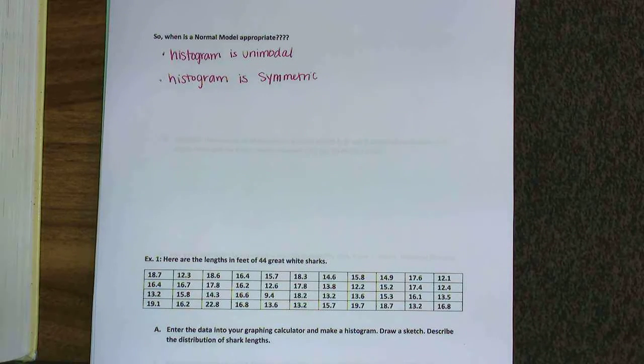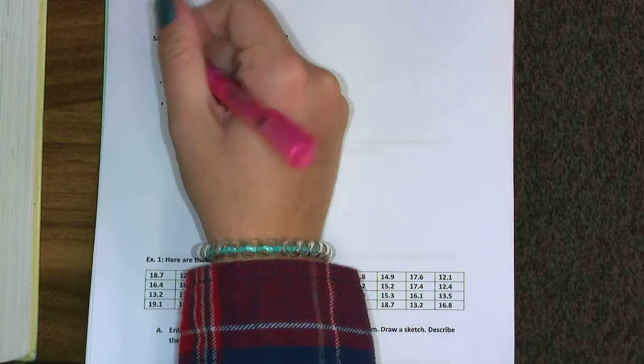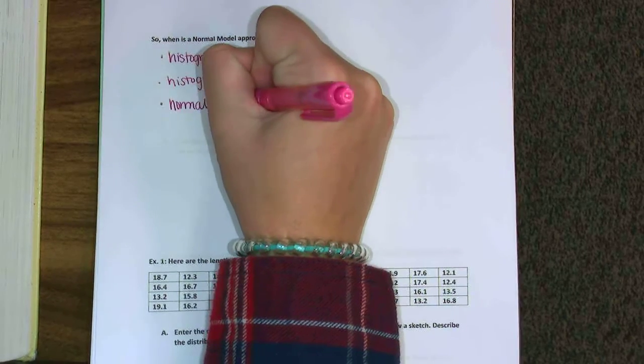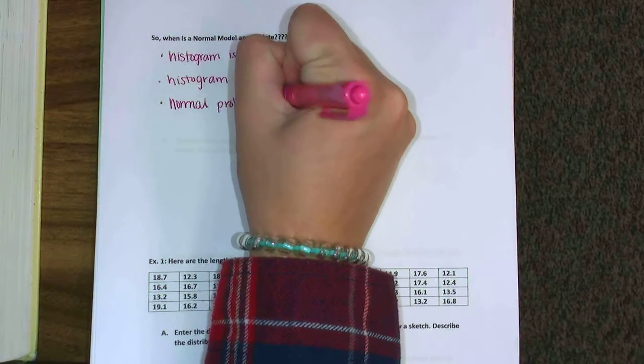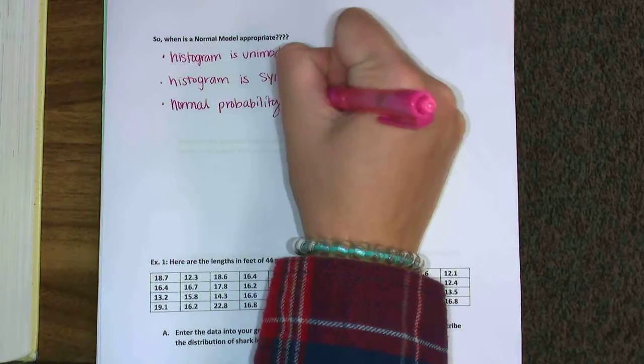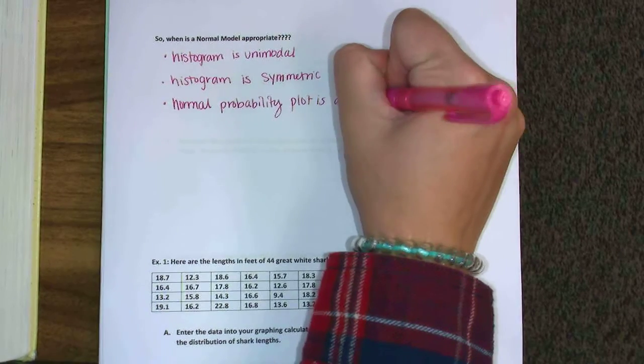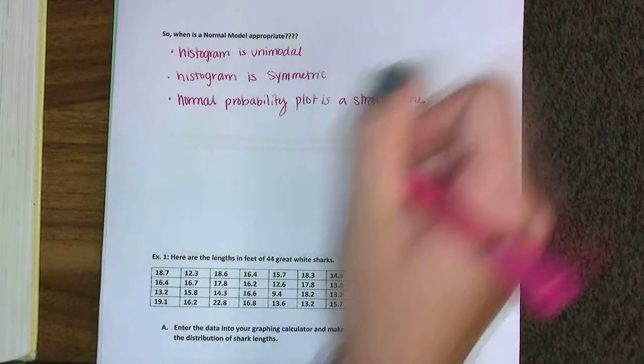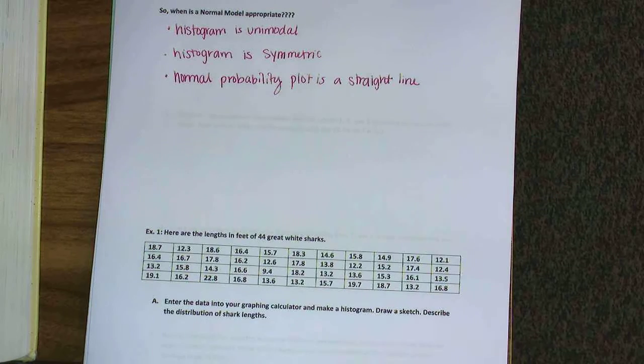And then also something we didn't talk about, or I don't think we did, is when the normal probability plot is a straight line. Okay, if it's not symmetric, the plot's not going to be linear, and we can't use the normal model.